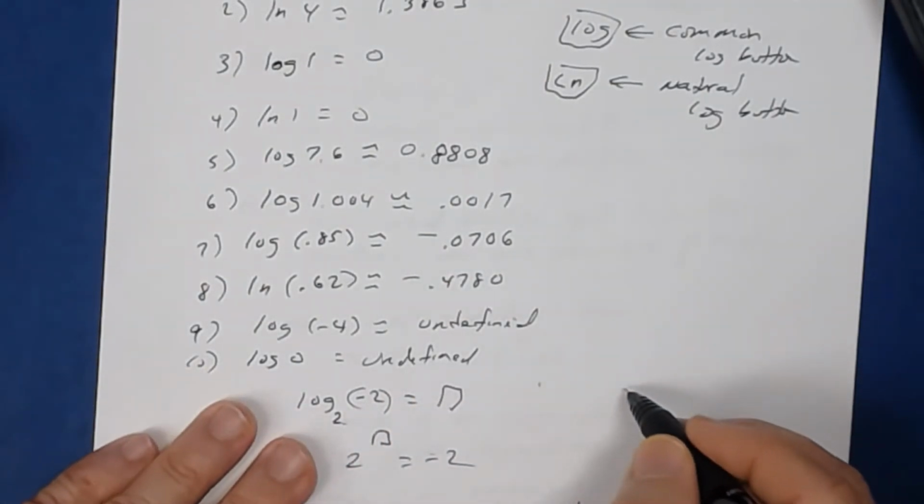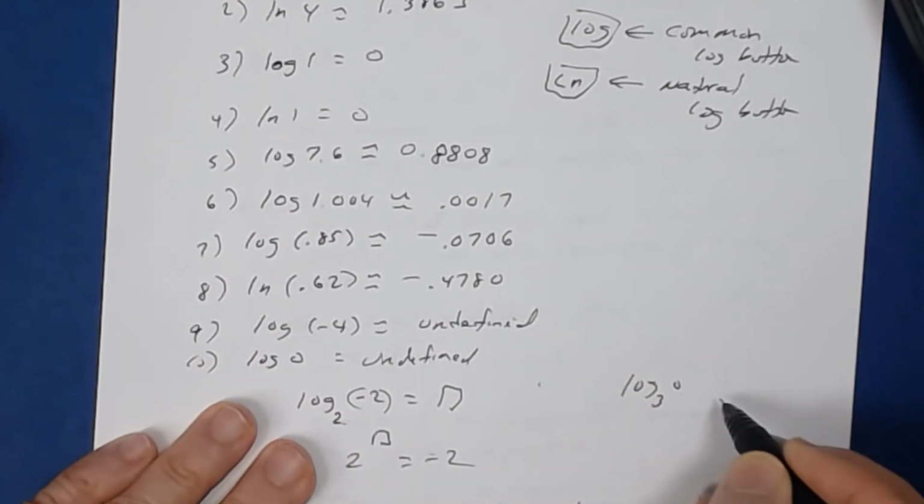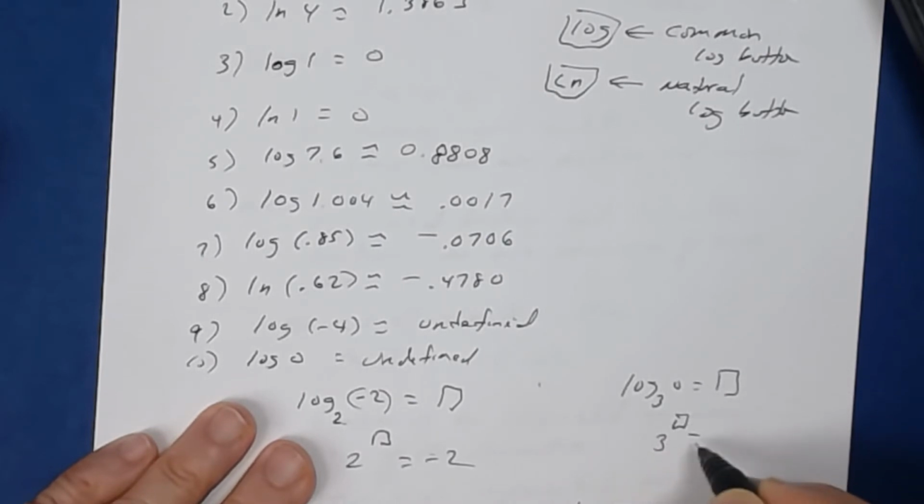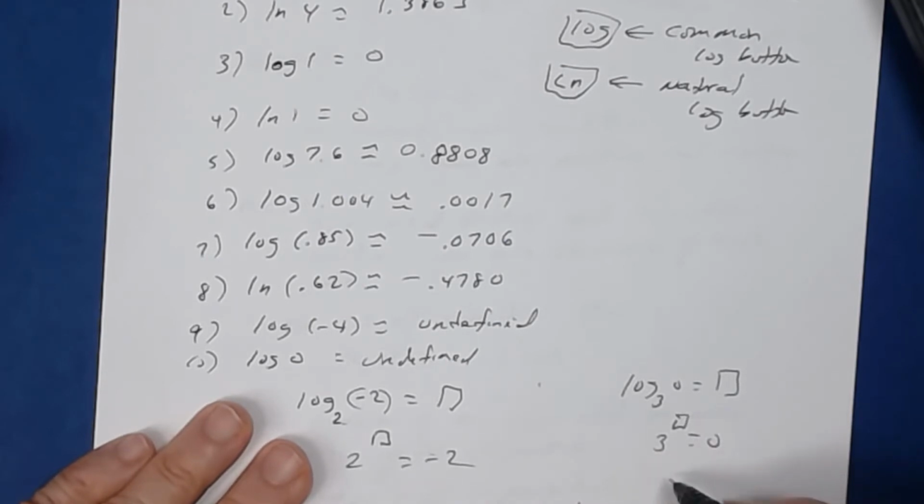Because think about it. If I have the log base 3 of 0, let's say, and you say equal box. Well, 3 to what power is 0? 3 to any power is never 0. Never. That's never going to happen. So that's why it's undefined.